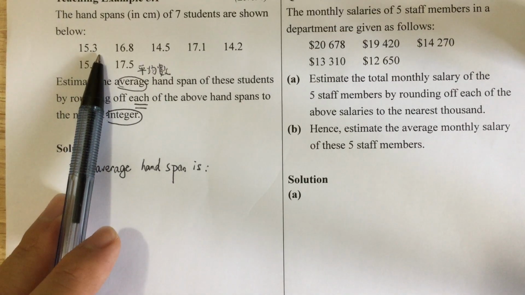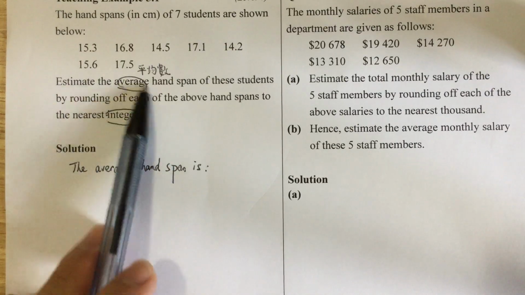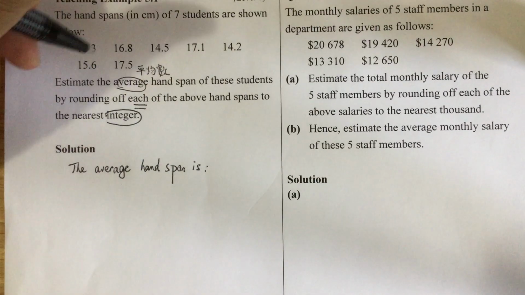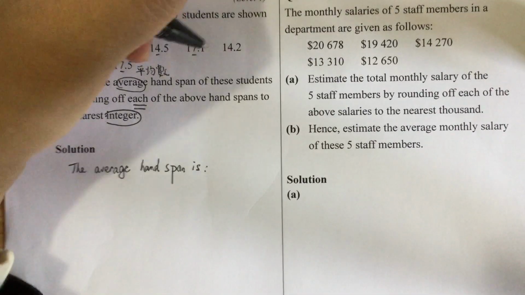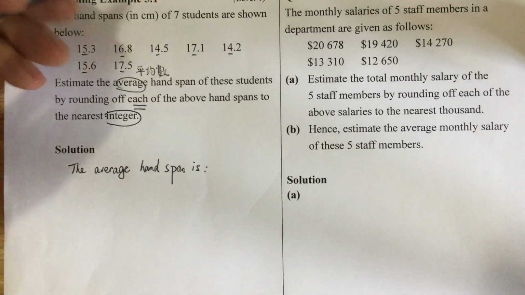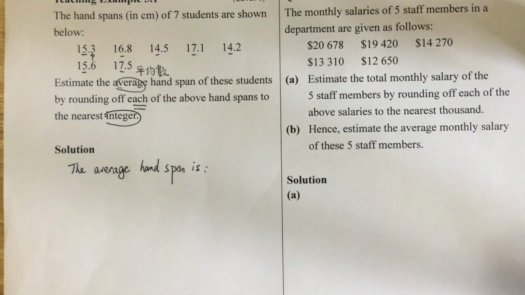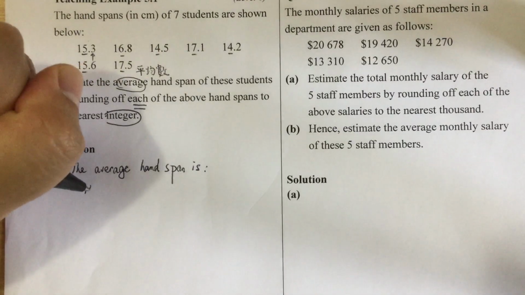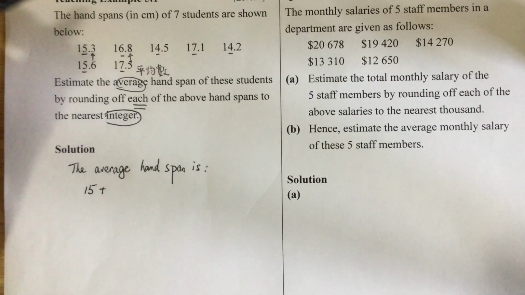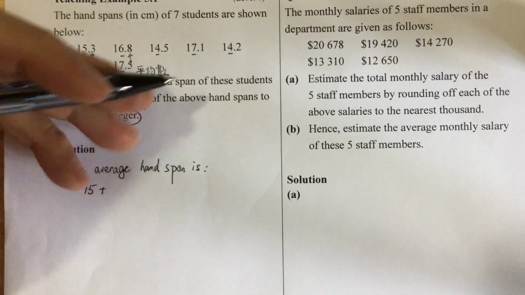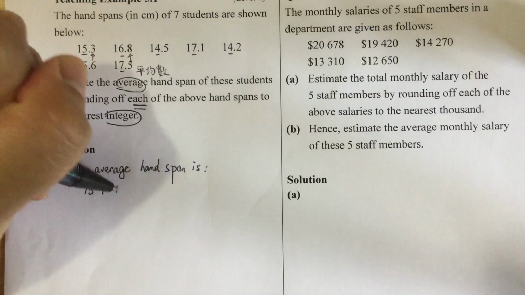For 15.3, we are going to round off. That means we'll look at the decimal. For 3, it is less than 4, so we write 15 here. For 8 is greater than 5, so this one is 17.